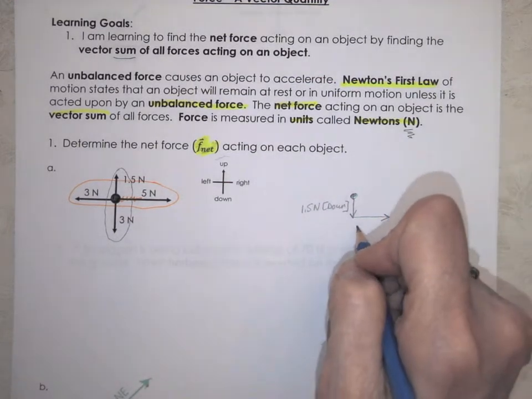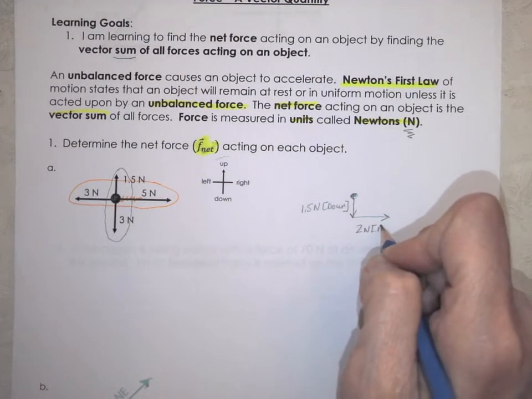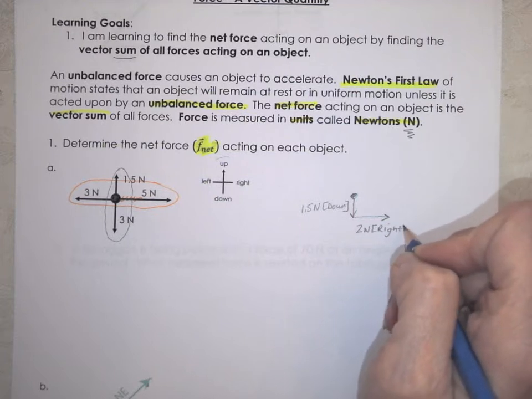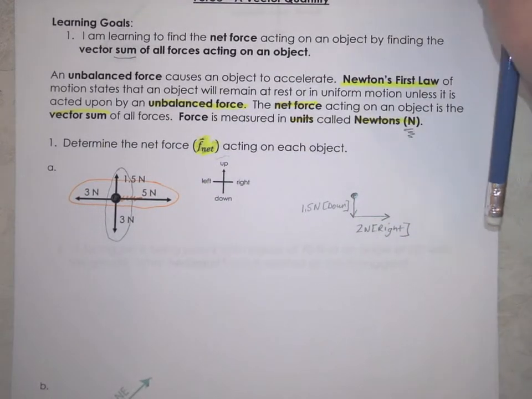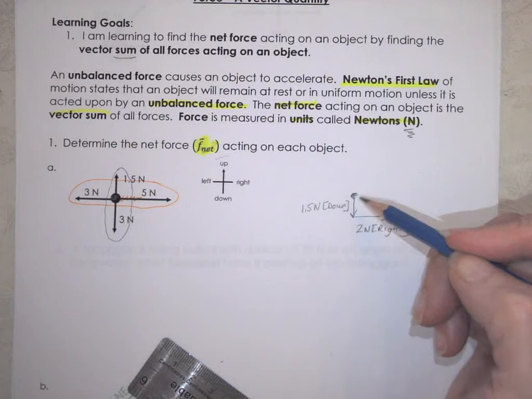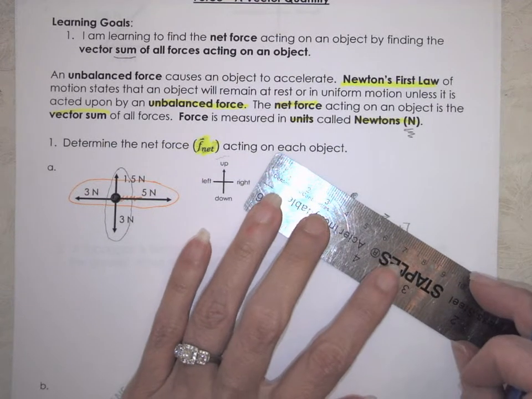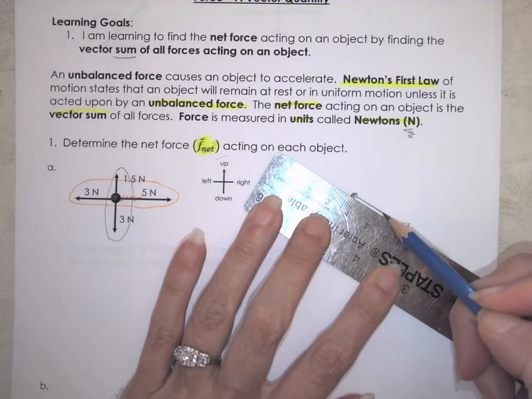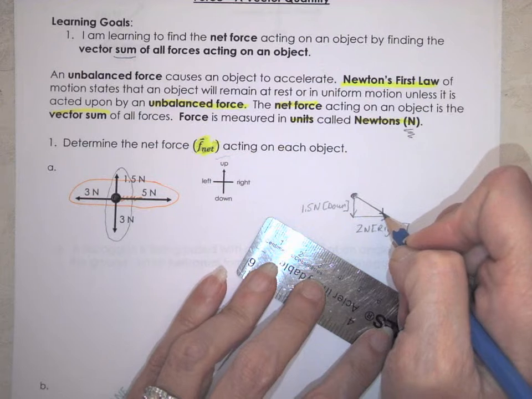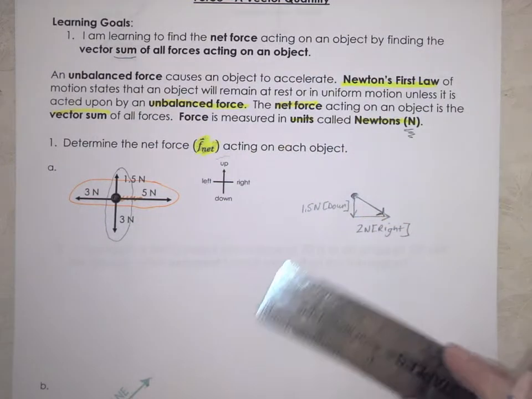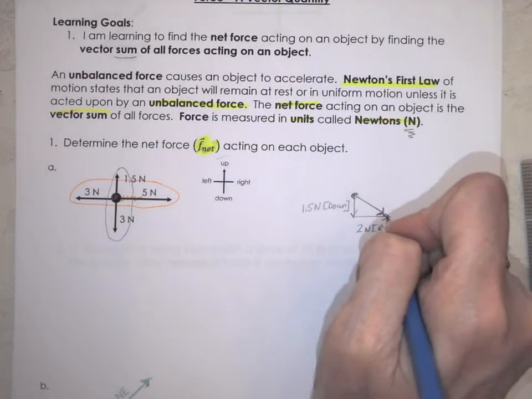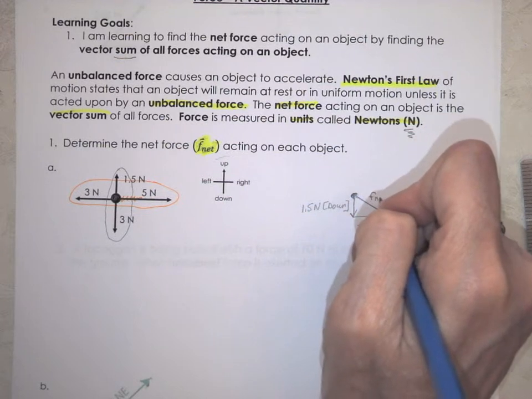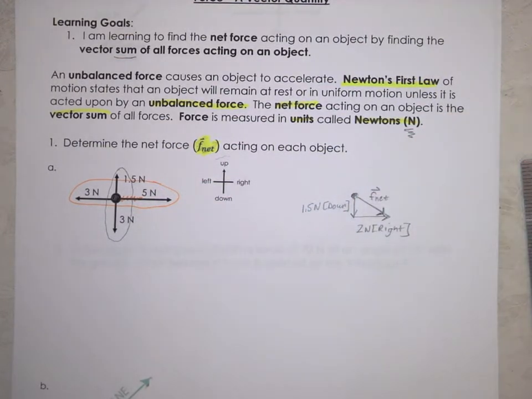So this is going to be 2 newtons to the right. And then my resultant F net is going to be from the tail of the first vector to the tip of the second vector. Make sure you show your arrow carefully. And then label this one as small f net with an arrow over top.